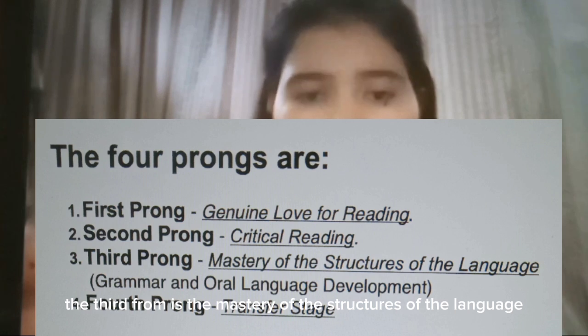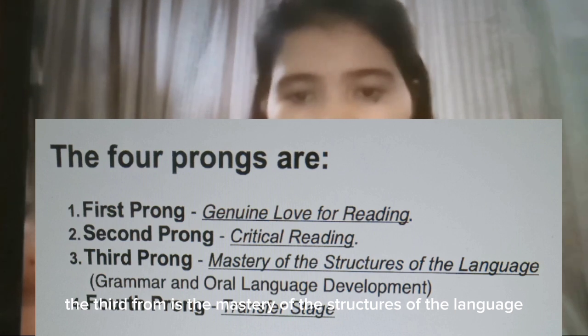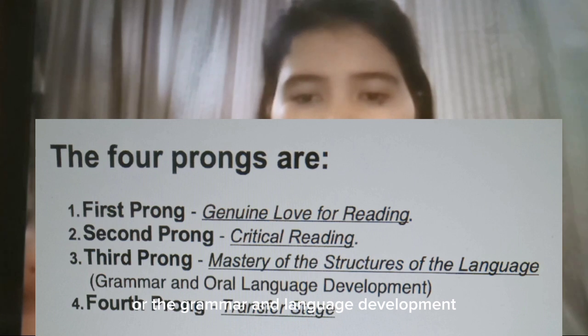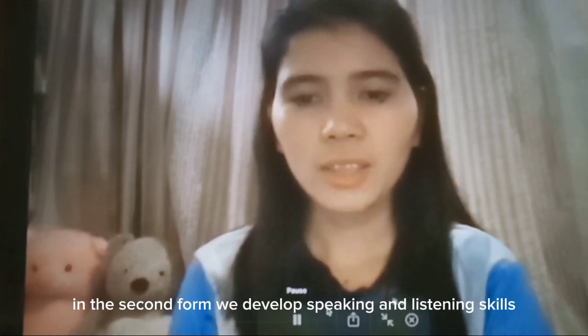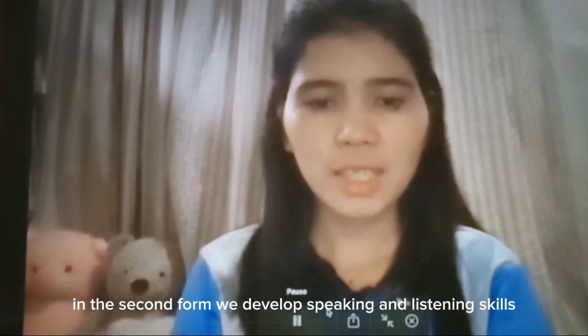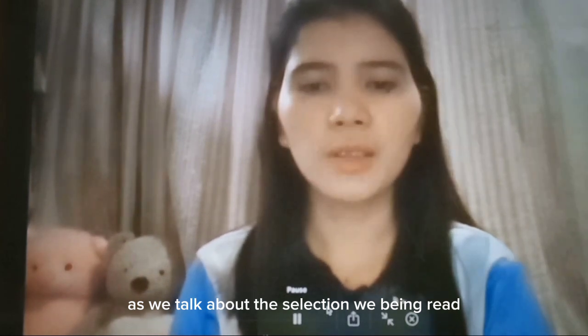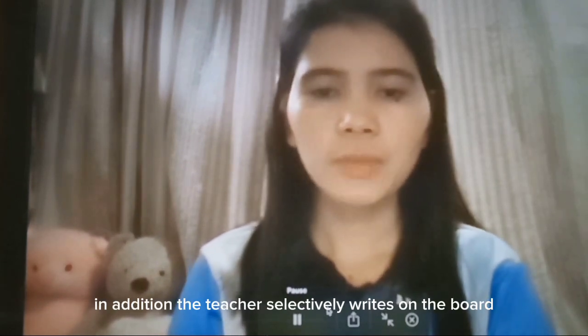The third prong is the mastery of the structures of the language, or the grammar and oral language development. As learners respond to the questions in the second prong, they develop speaking and listening skills as they talk about the selection being read. In addition, the teacher selectively writes on the board models or examples of functional language.